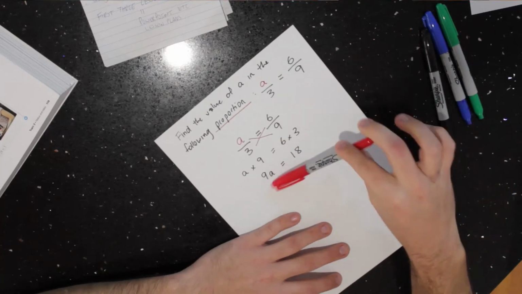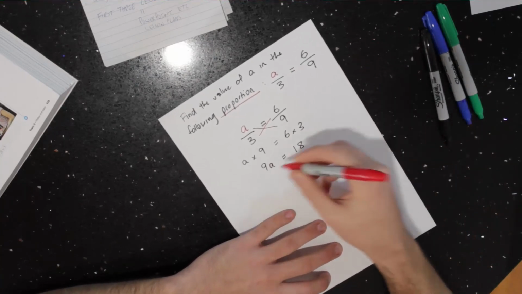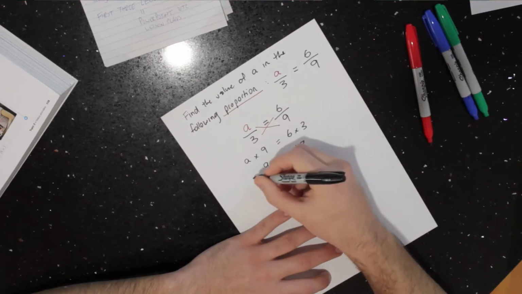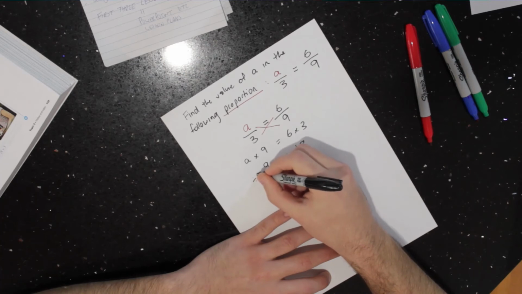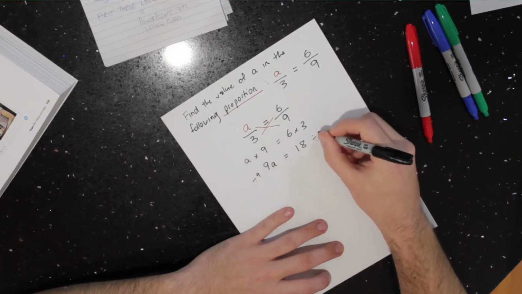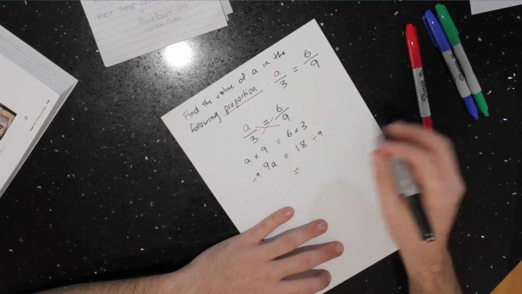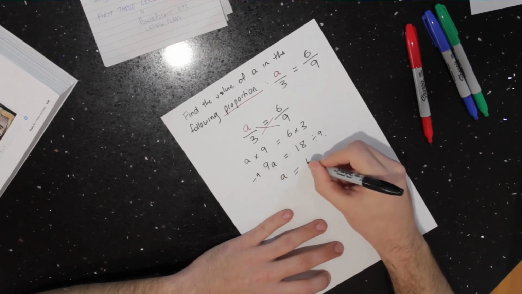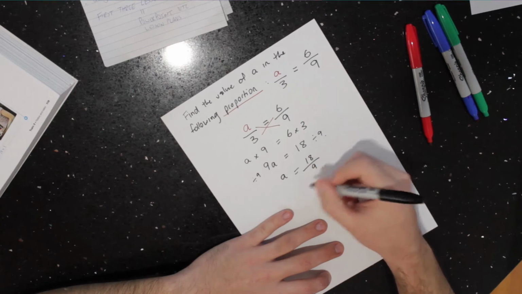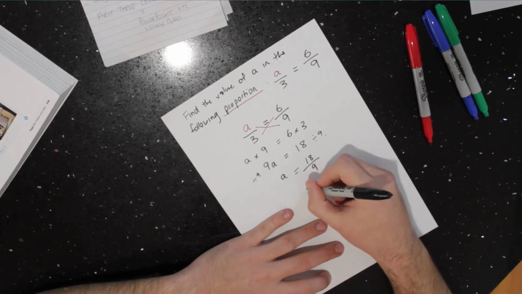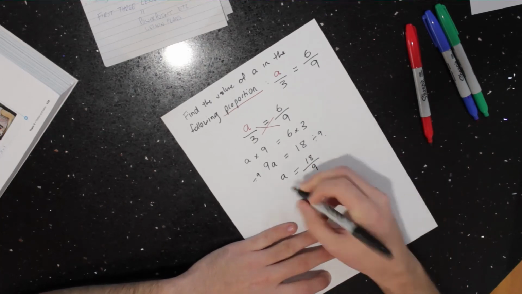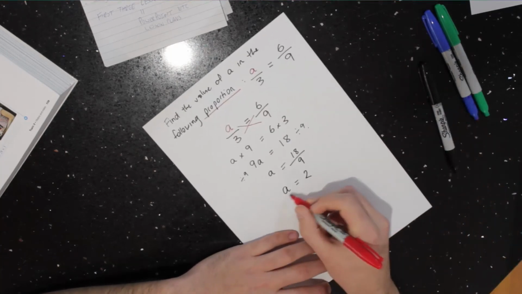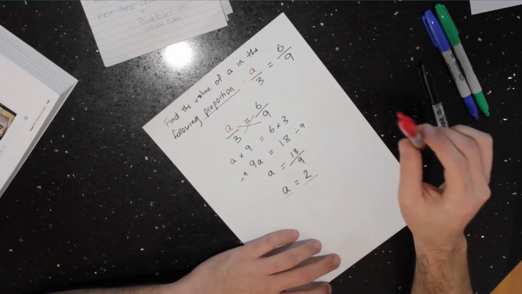We want to find out what A is, so we need to get rid of the 9, which means we divide this side by 9 and we divide that side by 9. So A equals 18 divided by 9, which means A equals 2.